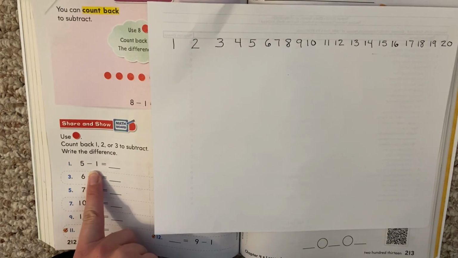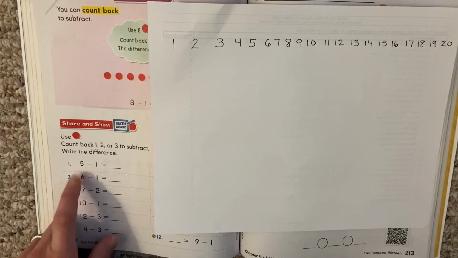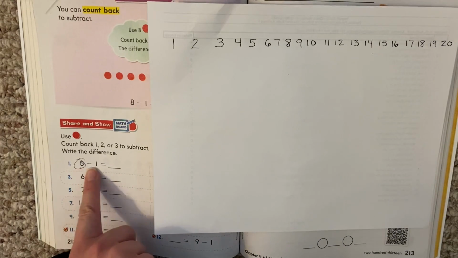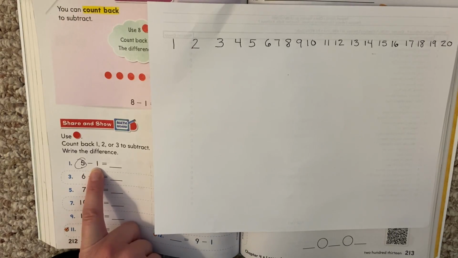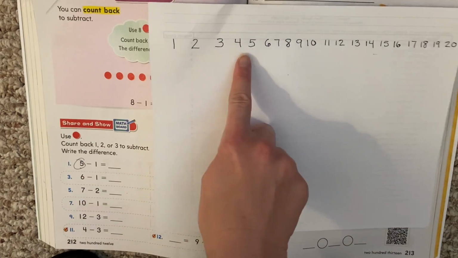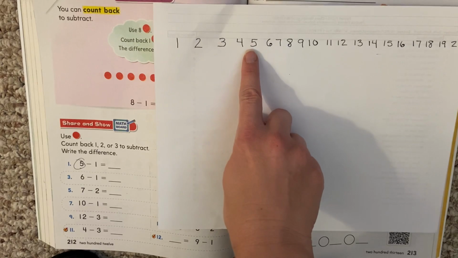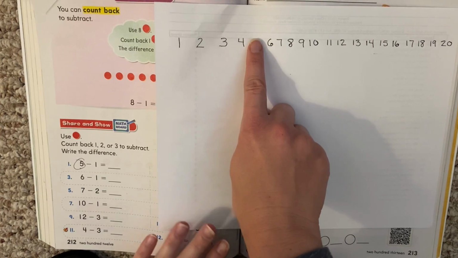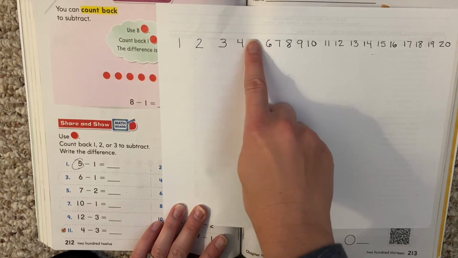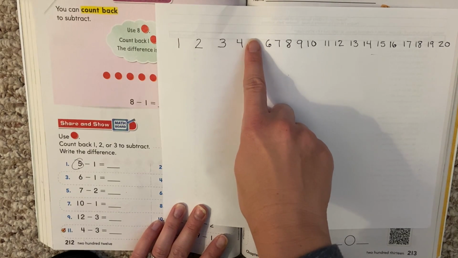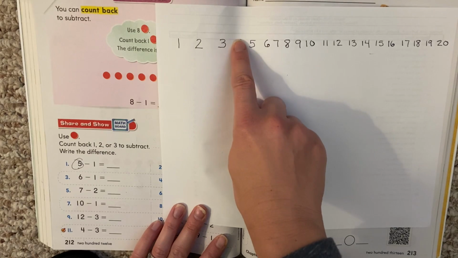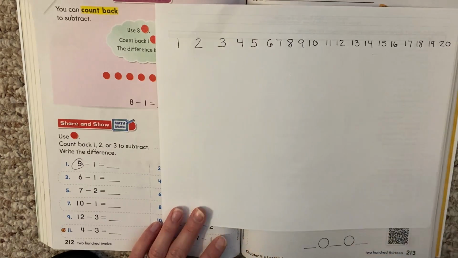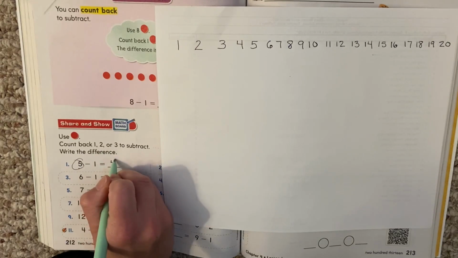5 minus 1. Okay, so we're going to start at the big number, which is 5, and we're going to take one hop back. Minus 1 means we go back 1. So here's my number 5. Do you see it? I'm going to put my finger on it. I'm going to take one hop back. So now here's the key. You have to hop. It doesn't count until I slide my finger over. You ready? 1. Where am I? What number am I on? 4. So 5 minus 1 is 4.